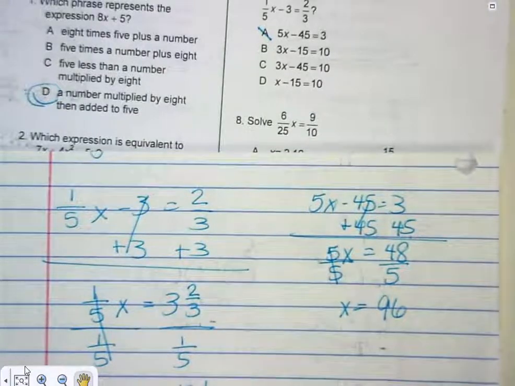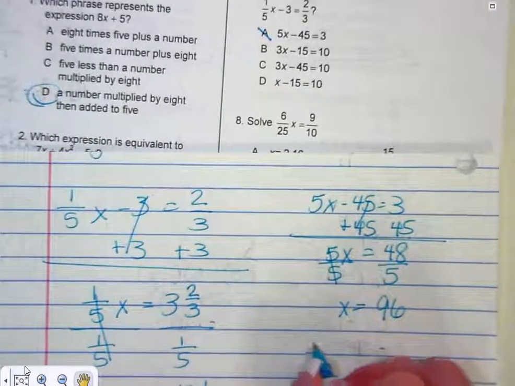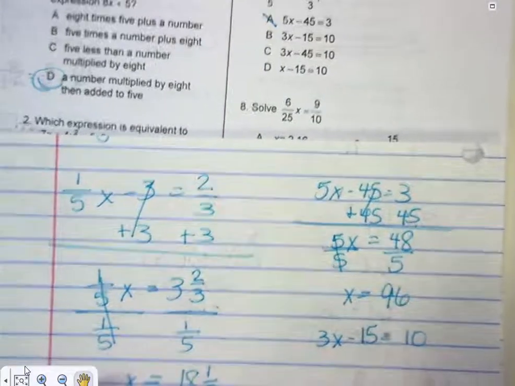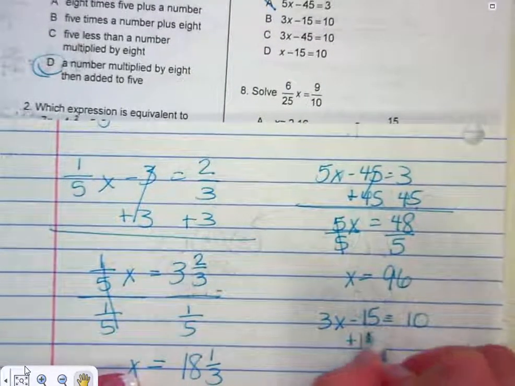Now do the same thing with B. 3x minus 15 equals 10. Add 15 to both sides.